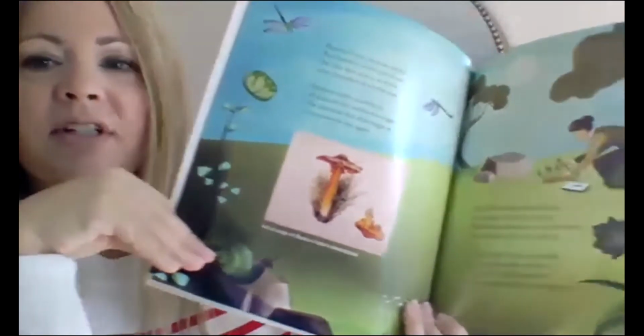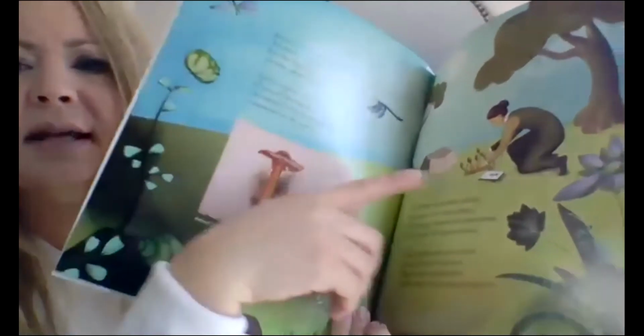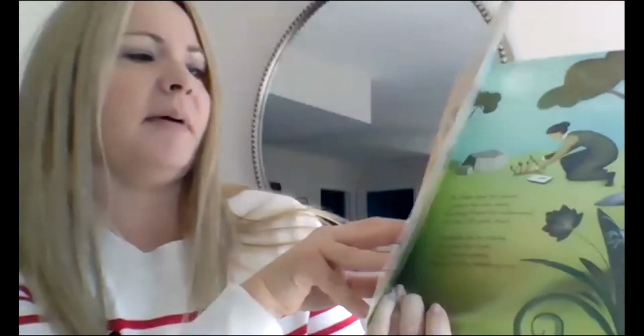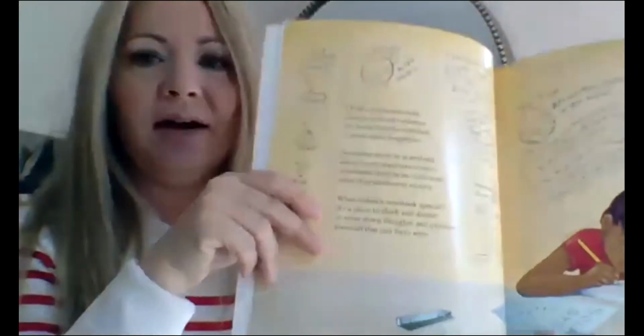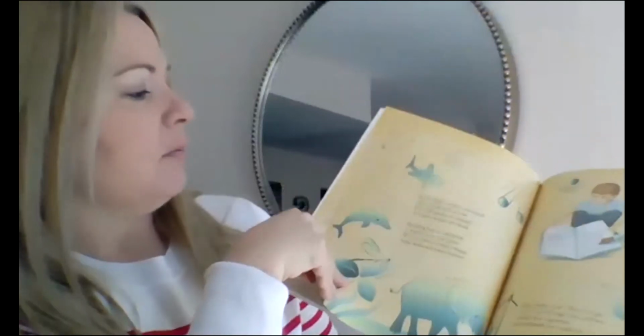And it looks like every time we turn the page, we're seeing somebody different. My guess is, because this is about scientists and their writings, that each of those is probably a different scientist. So that makes me believe that this stuff that we're reading right here in the beginning is the introduction. So we know that our topic is notebooks. Let's read the introduction and see if that helps us figure this out.